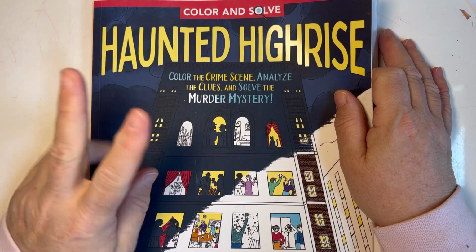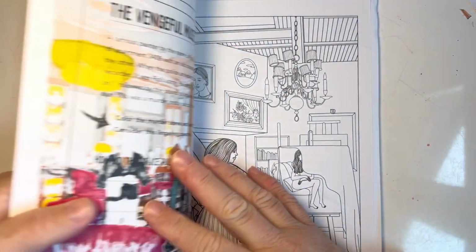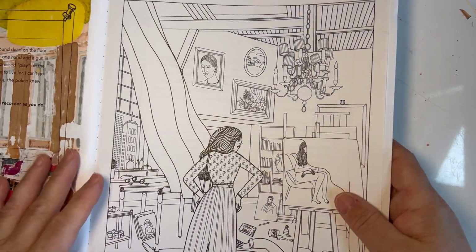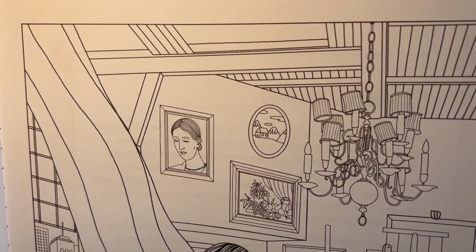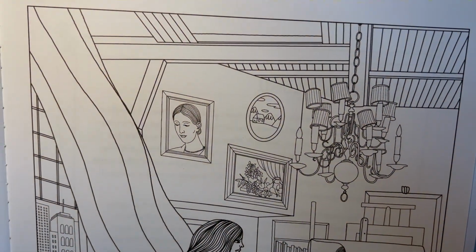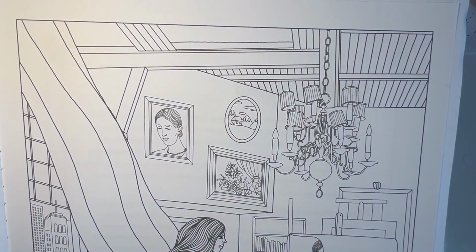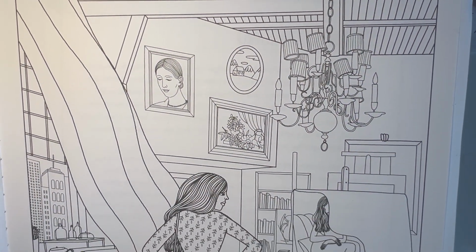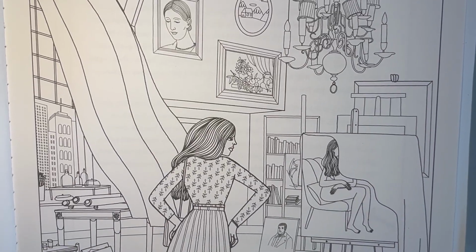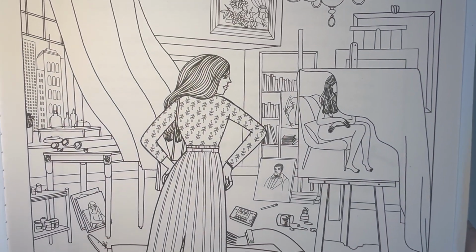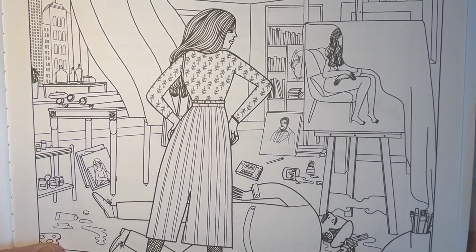This is out of Color and Solve, Haunted Highrise, and this is our second murder mystery. If you haven't seen the first one yet, it's in the Haunted Highrise playlist. In that one we solved the mystery that happened down in the restaurant on the first floor of this building. Now we are in a person's apartment, and let me read you what the murder mystery is here.